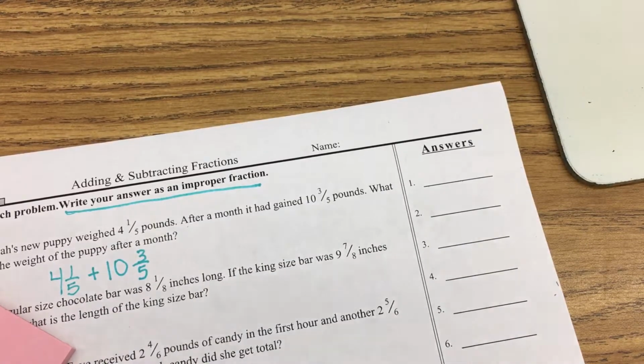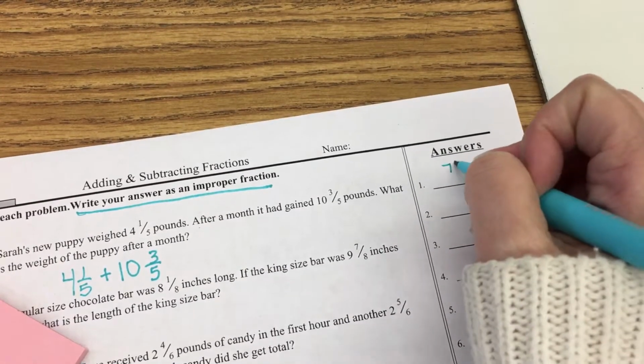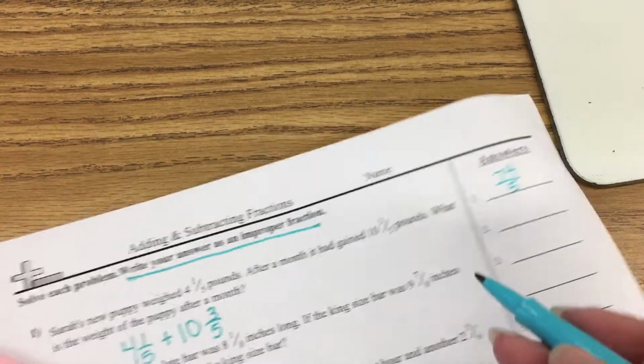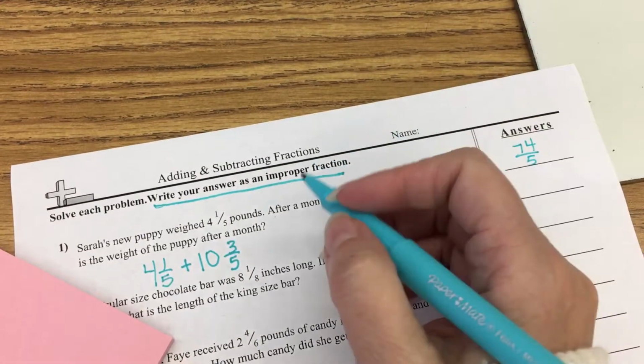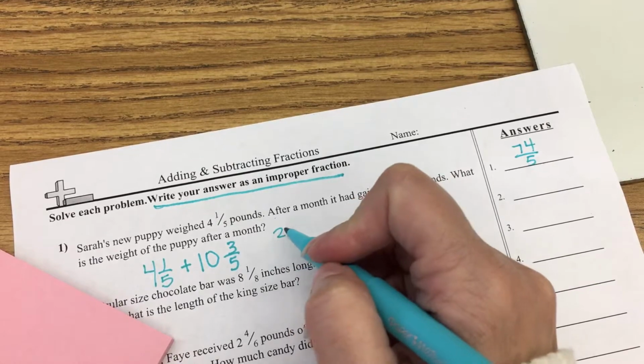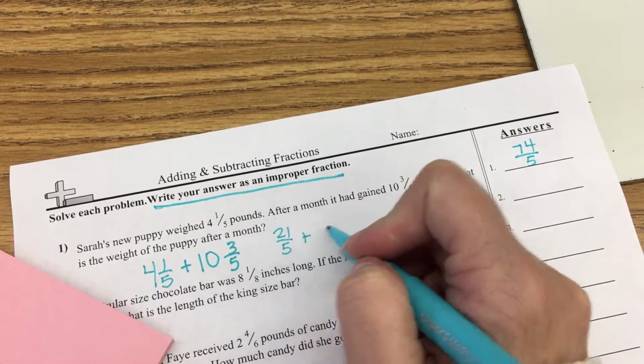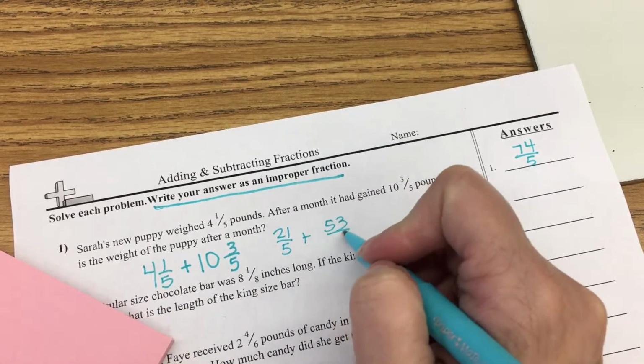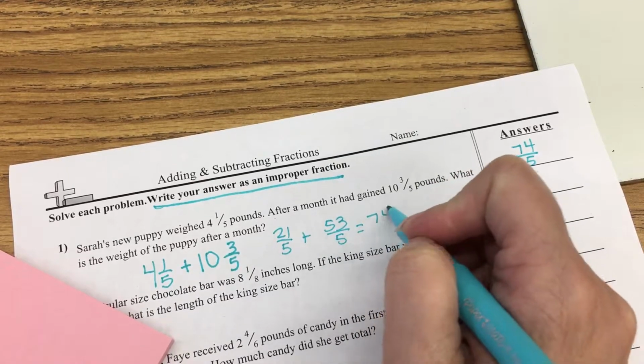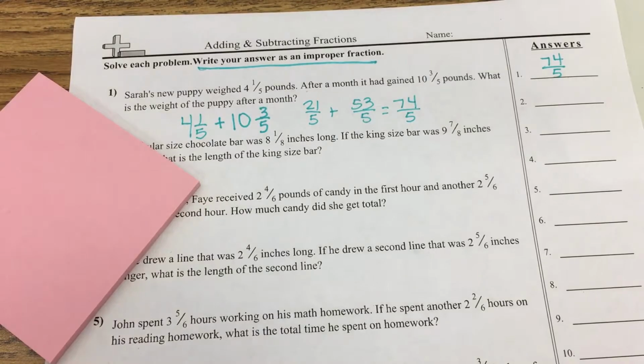So then our answer over here is going to be 74/5. Now, I have taught students that I want you to show your work. So we would have 21/5 plus 53/5 equals 74/5. Or you might have shown it as a mixed number and you added it that way.